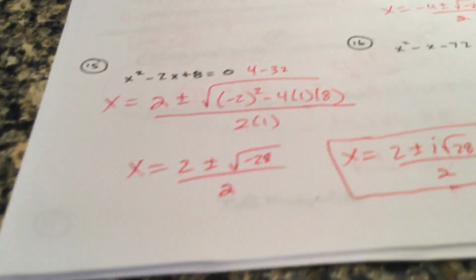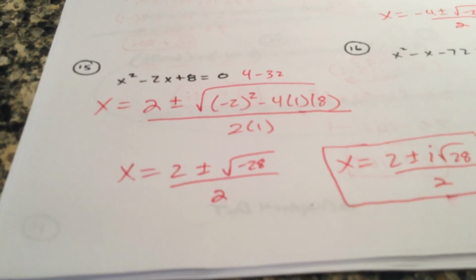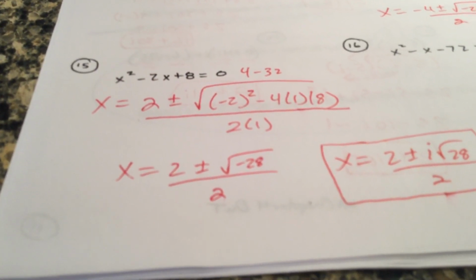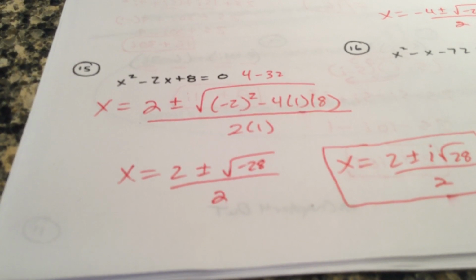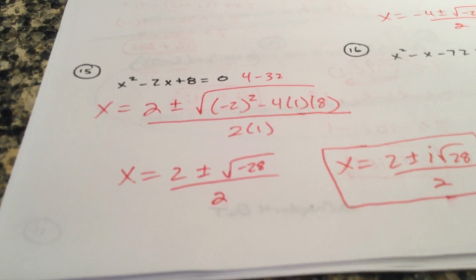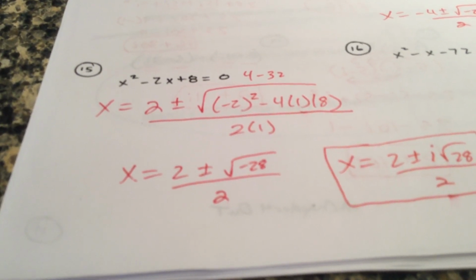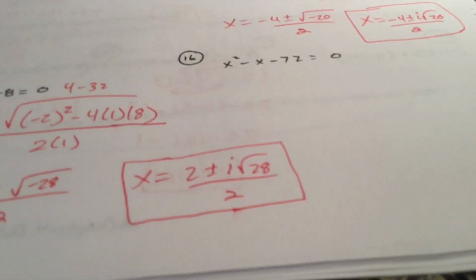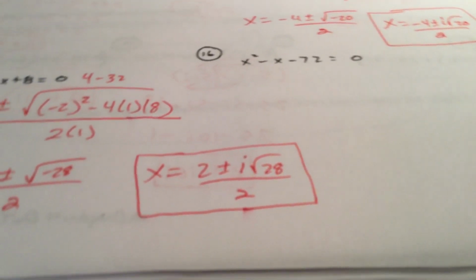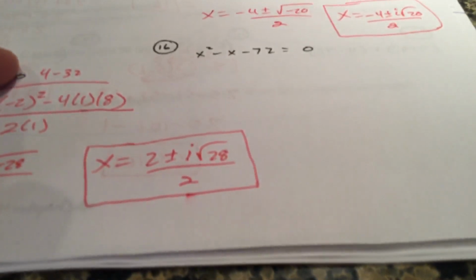This next one, 4 and 2 give you 8 and differ by 2, but we're not asking for what differs because it's a positive 8. So this one doesn't factor. Get the square root of negative 28, which is i root 28. There you go. Again, 16 does factor, x minus 9, x plus 8, set it equal to 0.